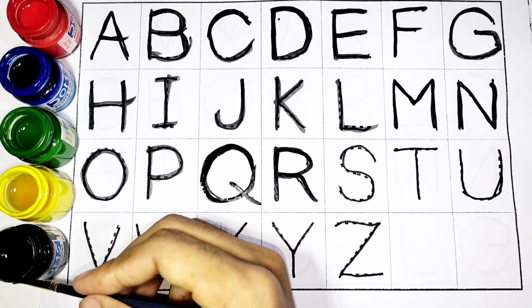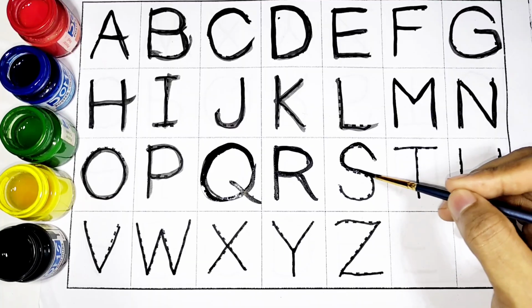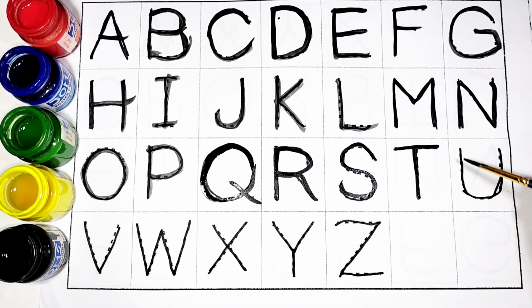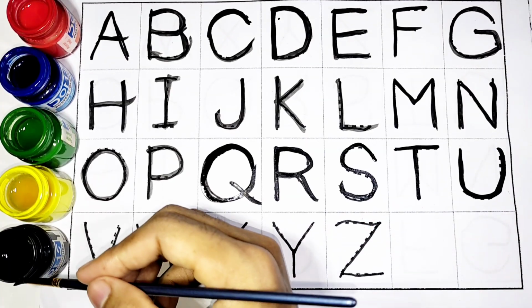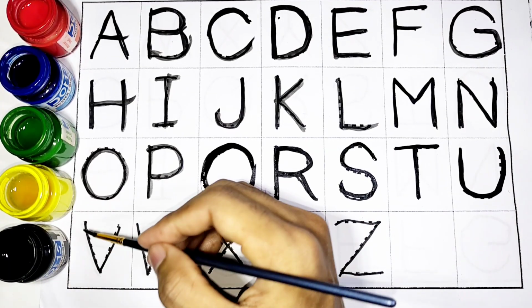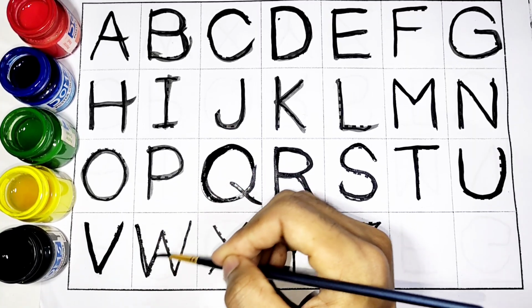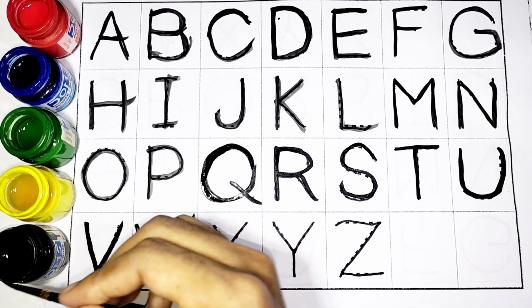And the next one is S, S for sun, S for snake. The next one is T. T for tiger, U for umbrella. The next one is V. V for van, V for vanilla. And the next one is W. W for wolf. And X for Xmas tree.